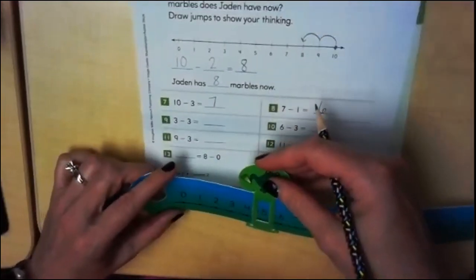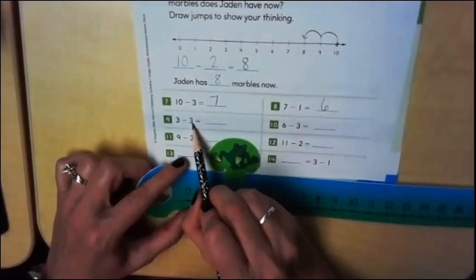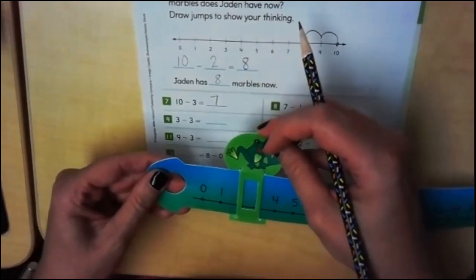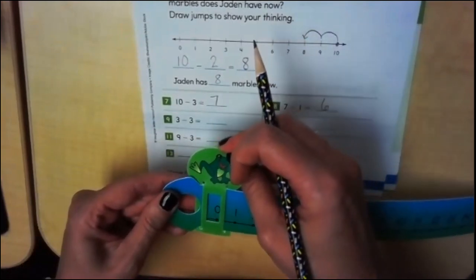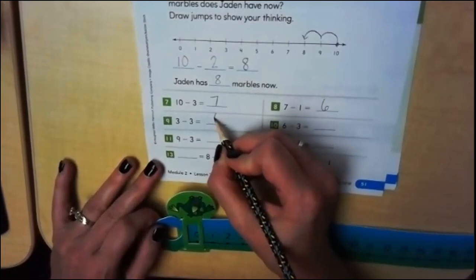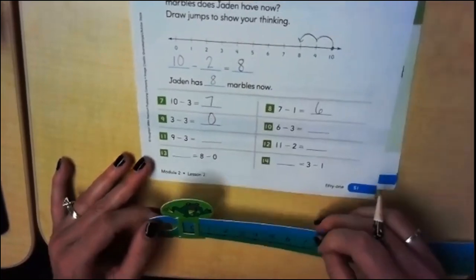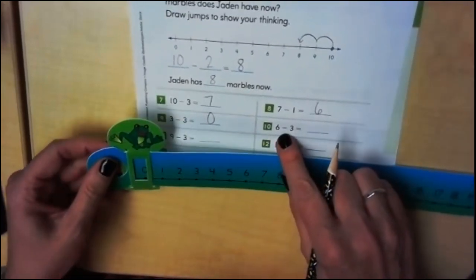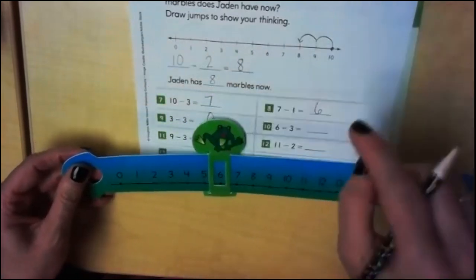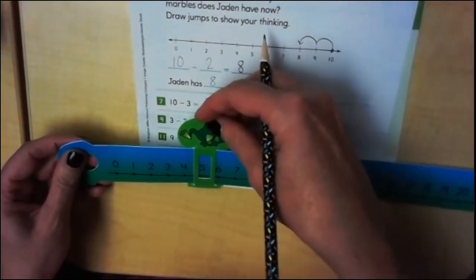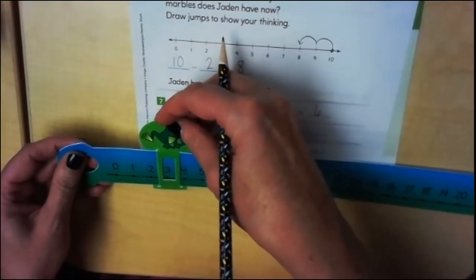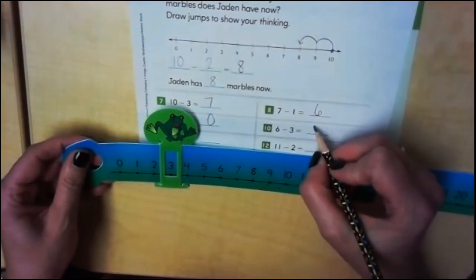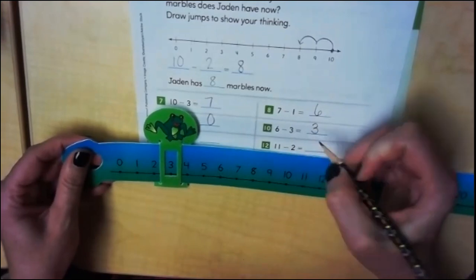The next one, we have the number 3, and it tells us to count back 3. So we're going to count back 1, 2, 3. We are going to land on the big goose egg, 0. The next one, we have 6, and we're going to count back 3. 1, 2, 3. 6 minus 3 is 3.